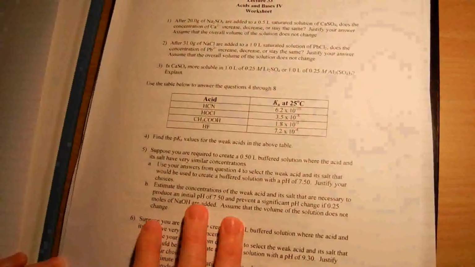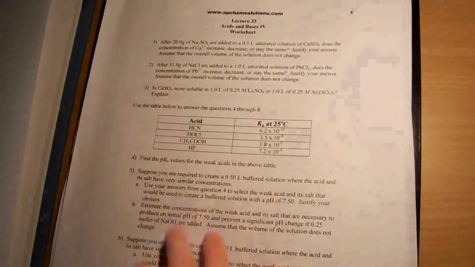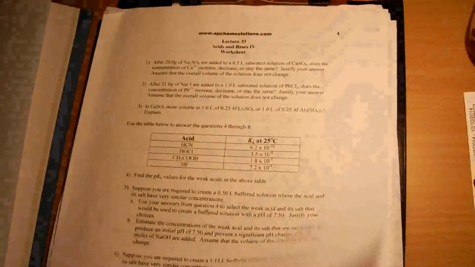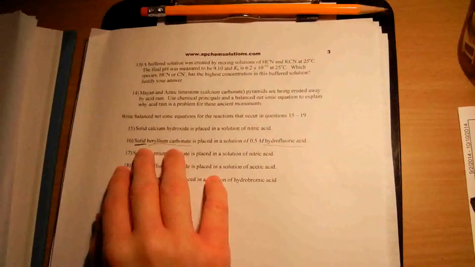Okay guys, today we're going to be doing lecture 33, acids and bases worksheet. Today on this worksheet, we're going to be doing number 16. Solid beryllium carbonate is placed in a solution of 0.5 molarity hydrofluoric acid. Now, let's look at this problem. It clearly states that beryllium carbonate is a solid.